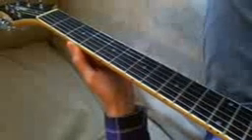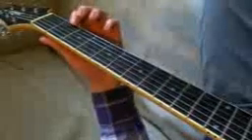Okay, the first thing to know is that I count the strings on the guitar in a different way than most people. I count from the thickest string to the thinnest string. 1, 2, 3, 4, 5, 6.